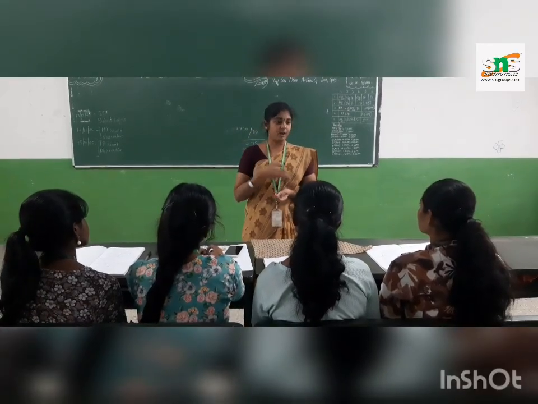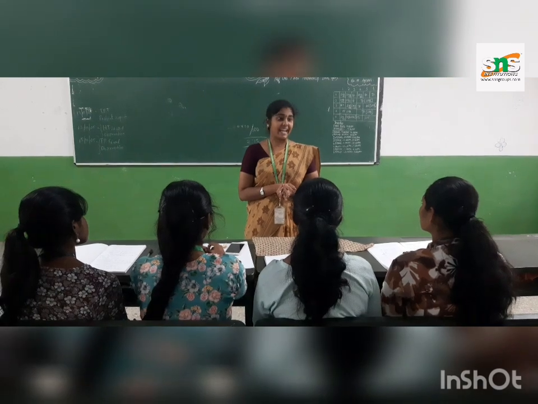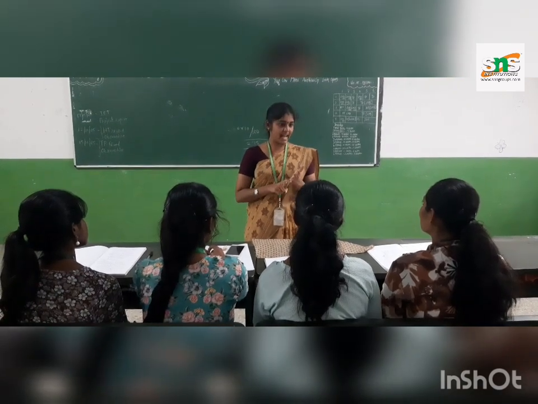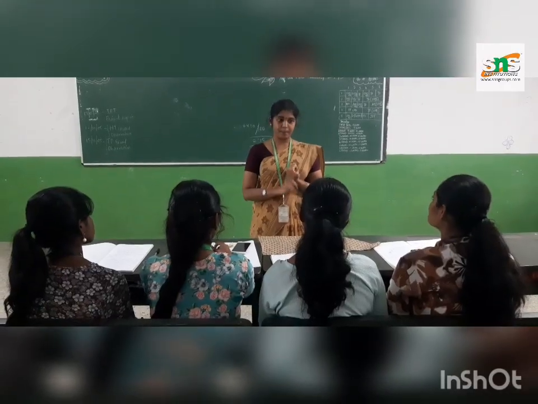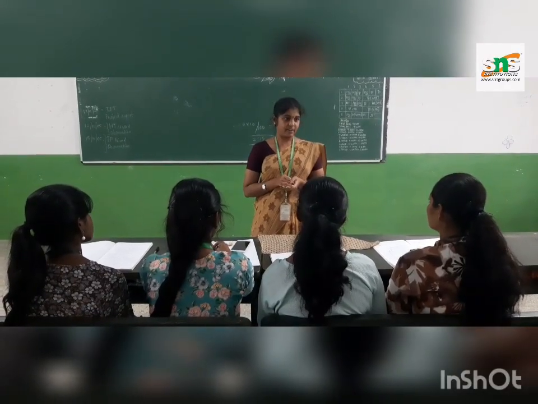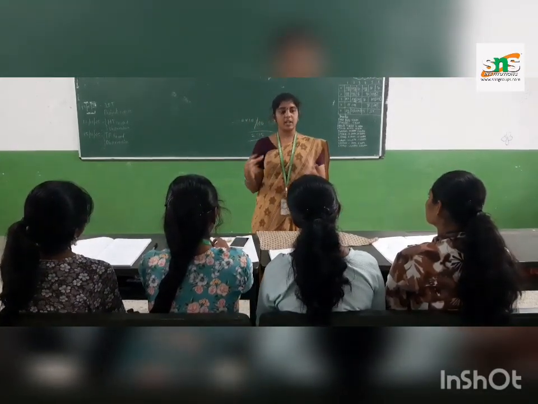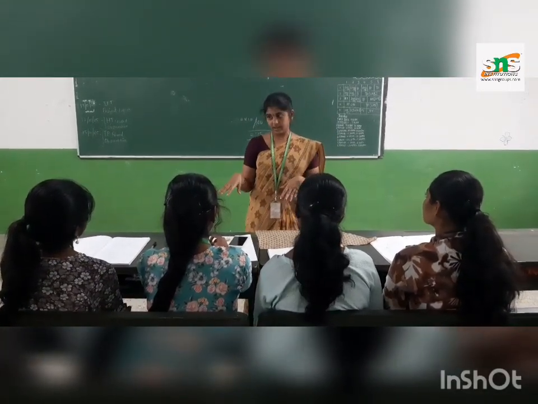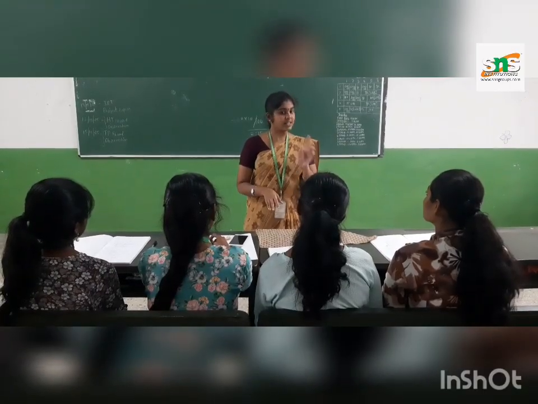How many types of dyes are there? We have learned about it. 8 types. What are they? Direct, natural, sulfur, basic, reactive. Right? Those are different types of dyes. Using whichever technique you prefer, we can go with that. So we are going to see about resist printing, that is tie and dye.